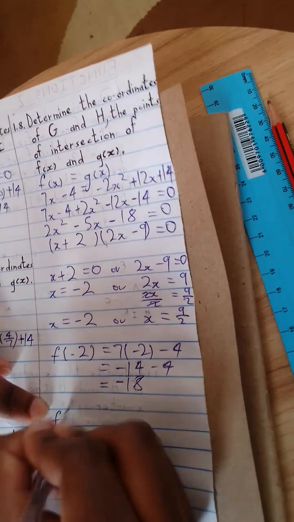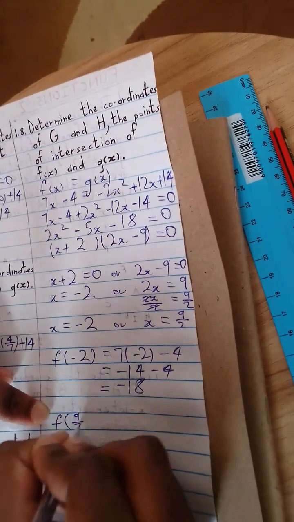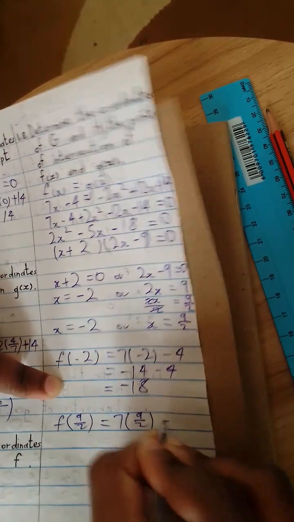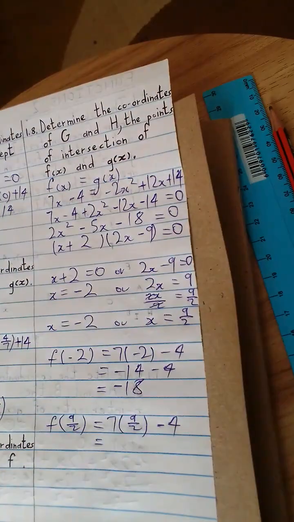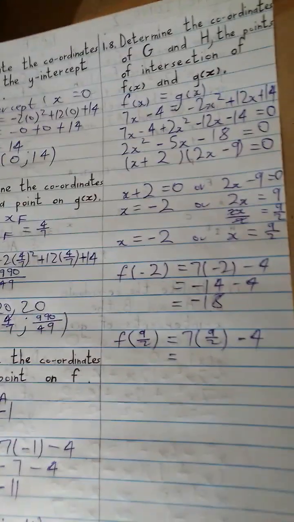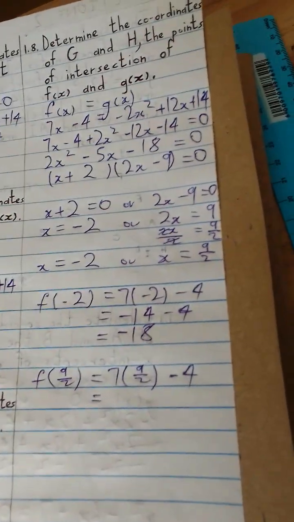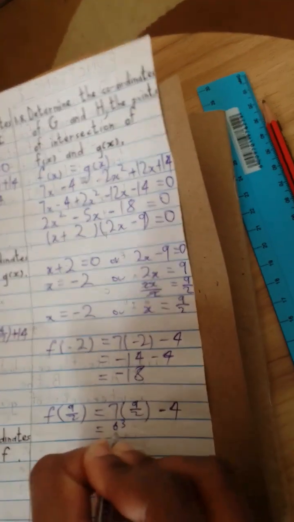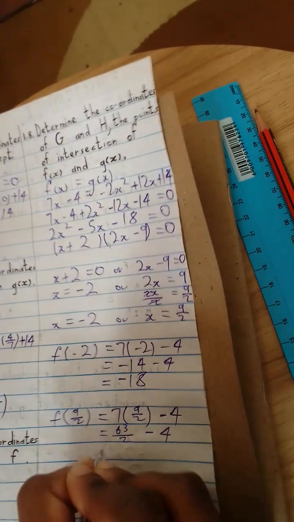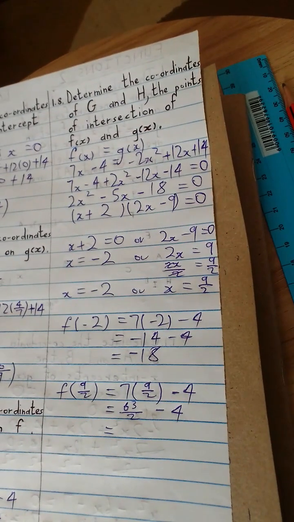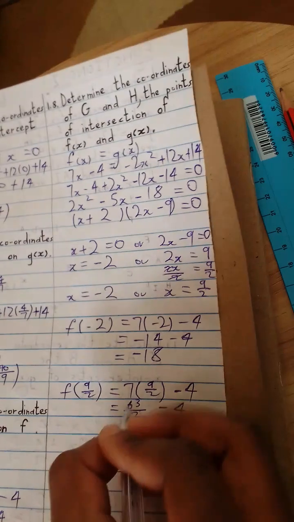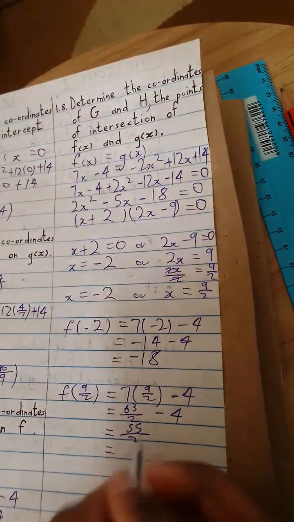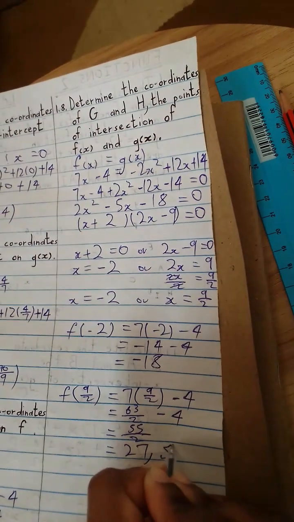Then we calculate f of 9 over 2. 7 times 9 over 2 minus 4. 63 over 2 minus 4. 55 over 2. Or you can write 27,5 or 27,50.